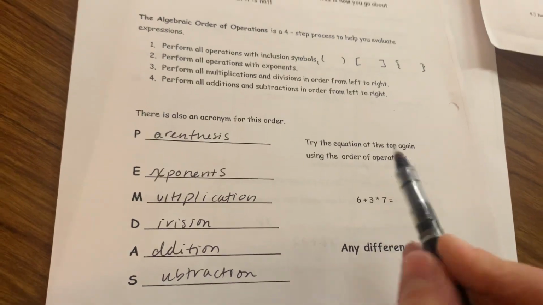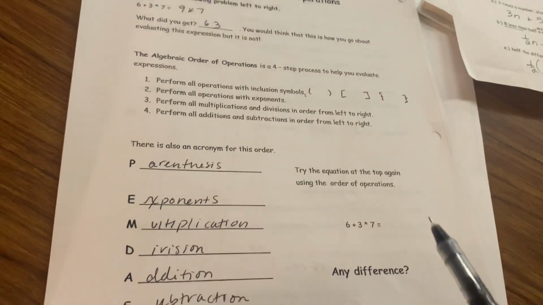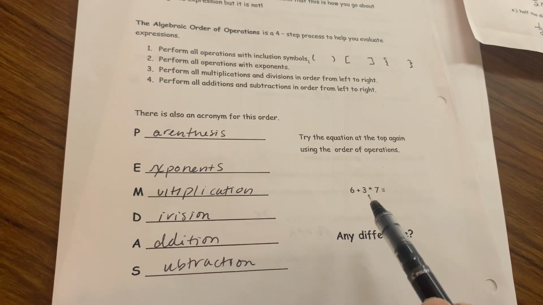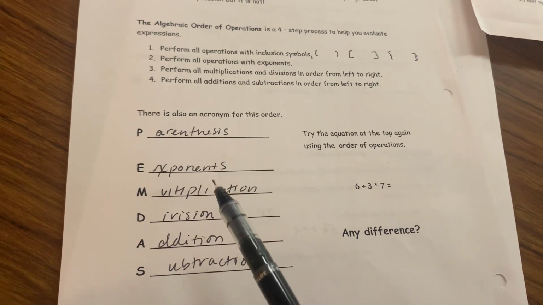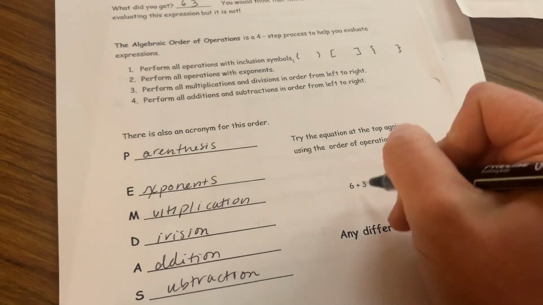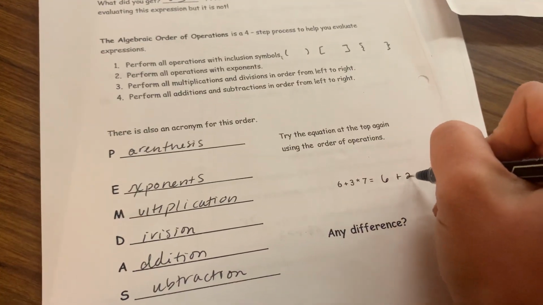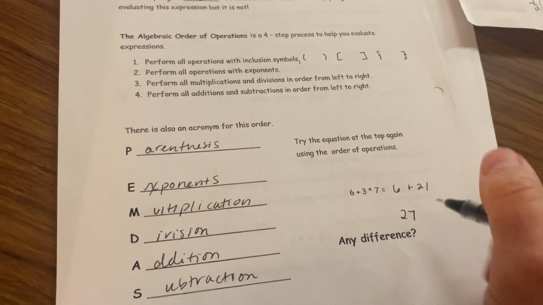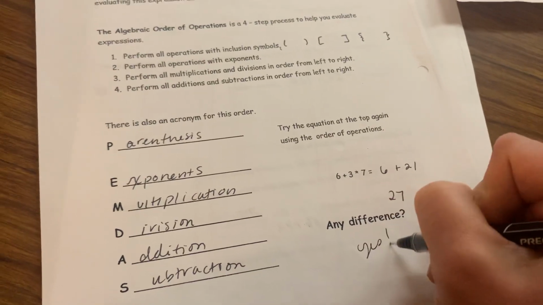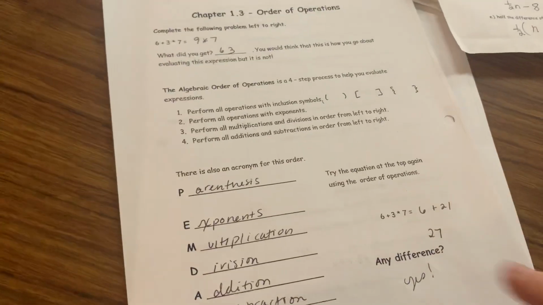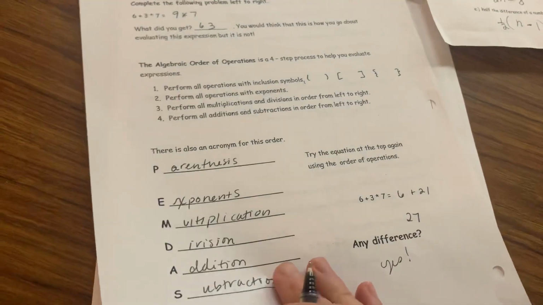Now, try the equation at the top again using the order of operations. What comes first? Addition or subtraction or multiplication, division? Well, multiplication comes first, so 3 times 7 is 21, and then you'd get 27. Well, we said 63, and now we're saying 27. Is there any difference? Yes, there is. A big one. So you've got to use the order of operations when you are simplifying expressions.